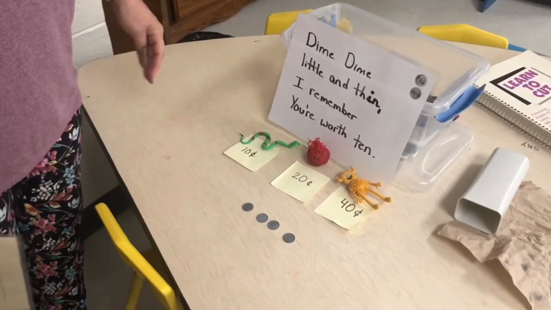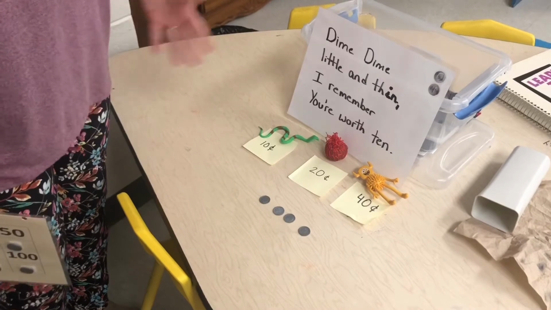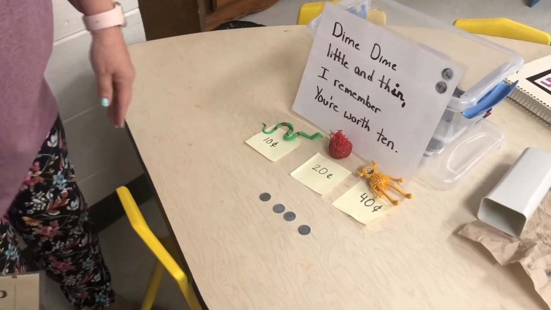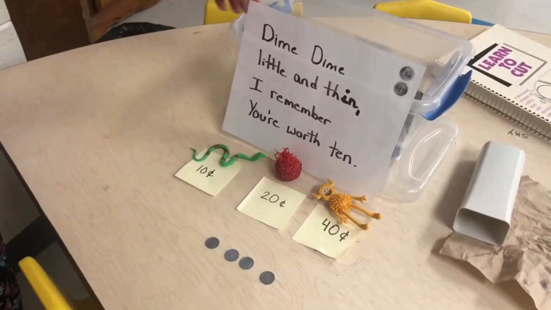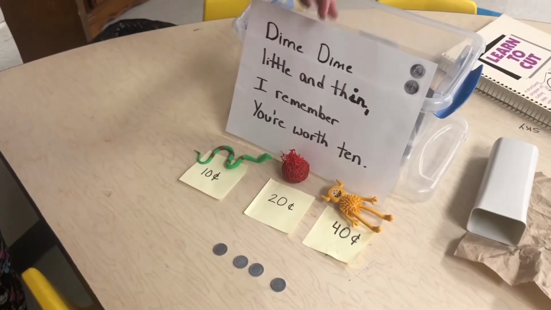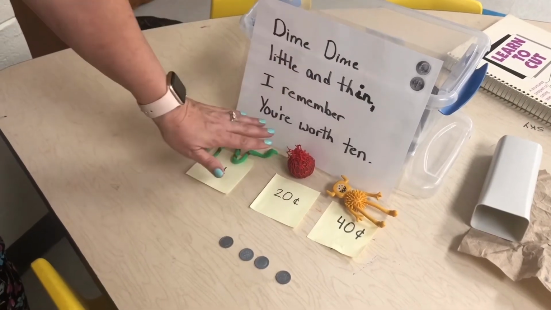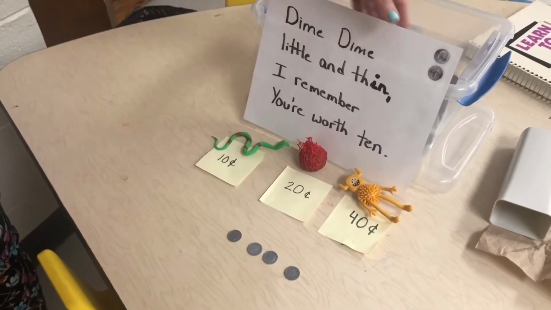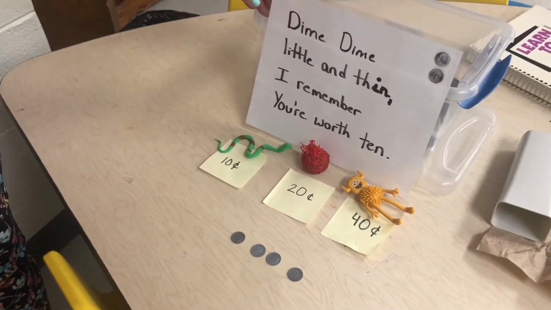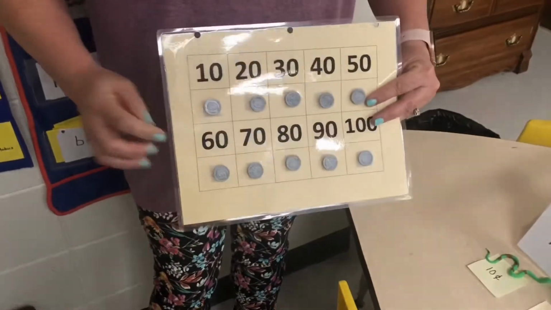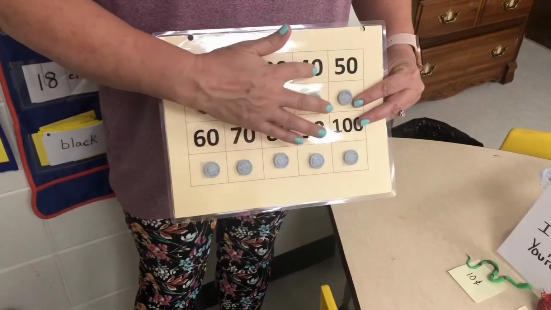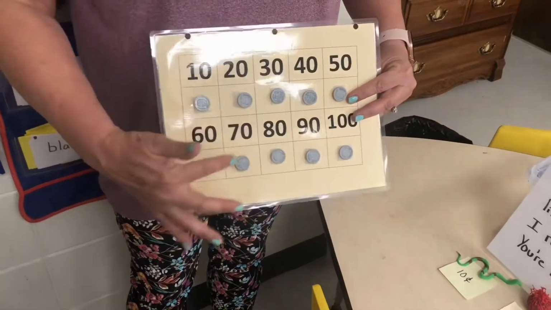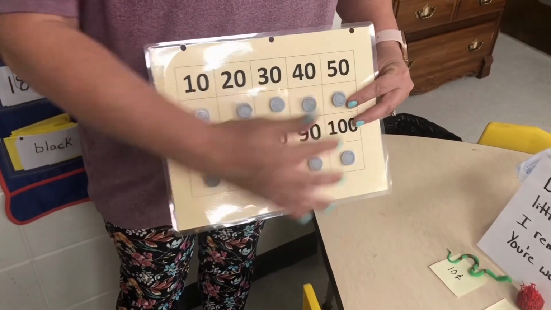Another activity we will do with our coins, our money, we will talk about dimes. And of course, we always say our rhyme: dime, dime, little and thin, remember you're worth 10. The dime is worth 10 cents. And we have been counting by tens as we go over our chart. 10, 20, 30, 40, 50, 60, 70, 80, 90, 100.